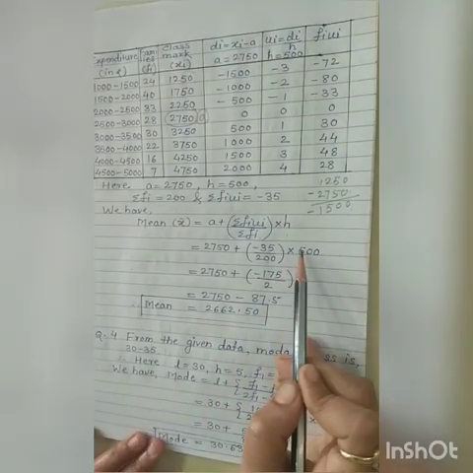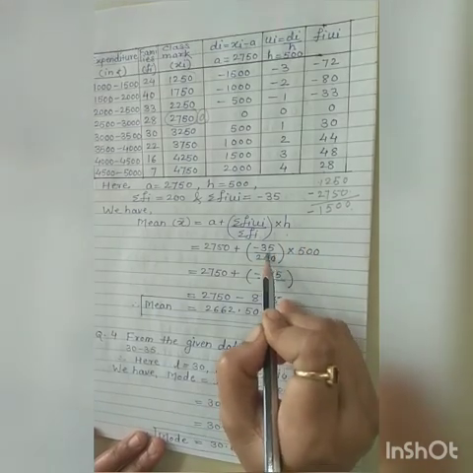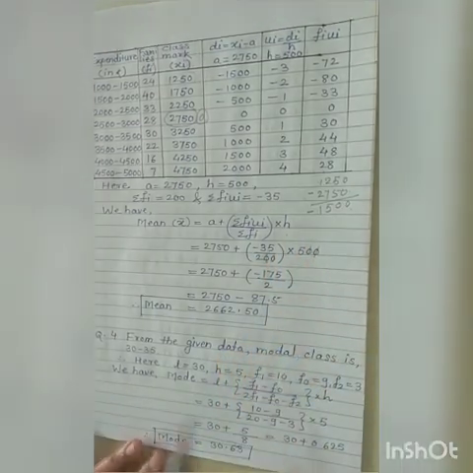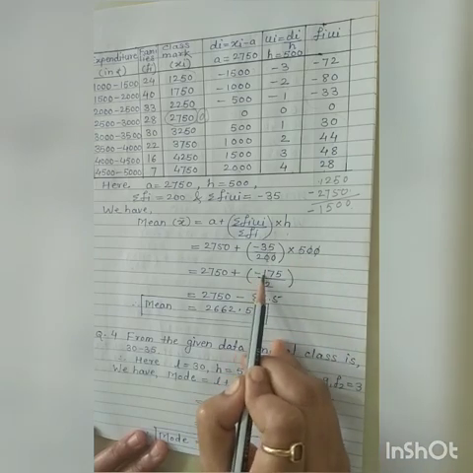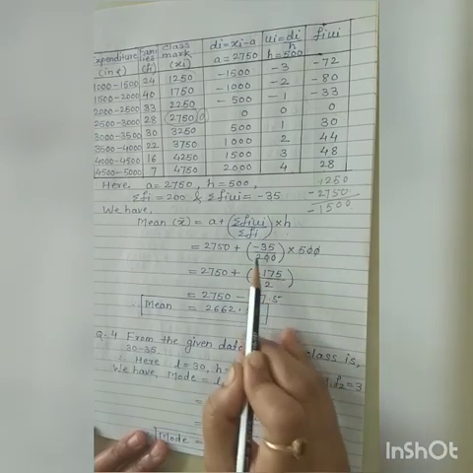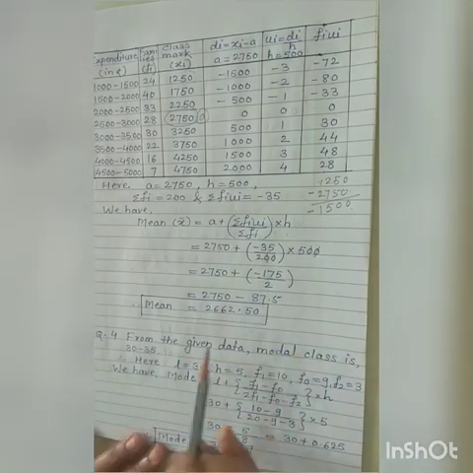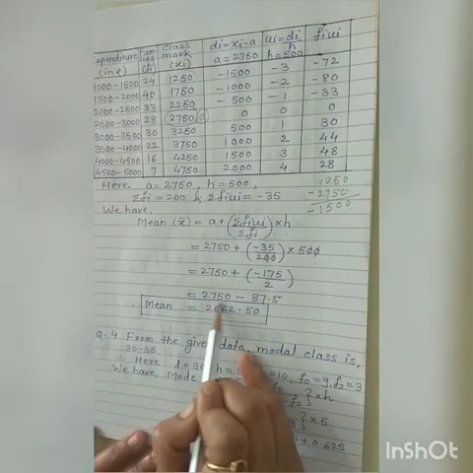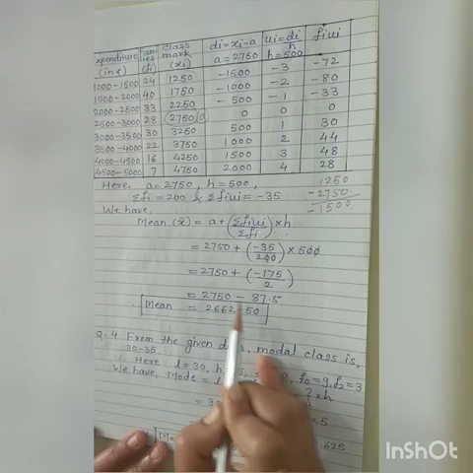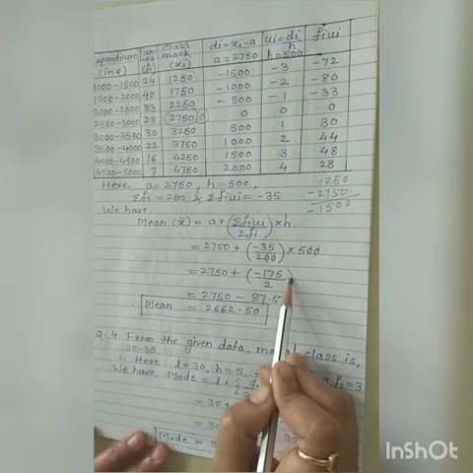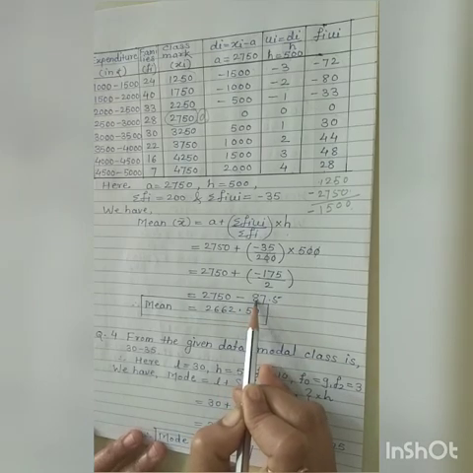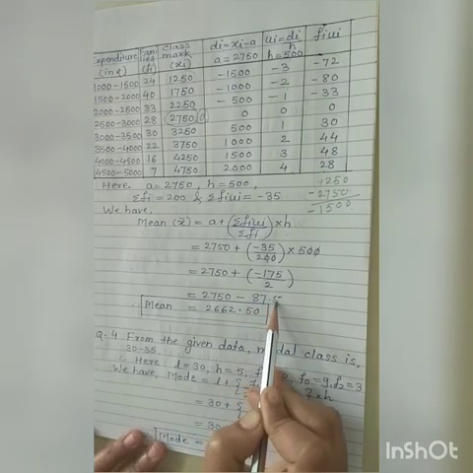Now this 0, 0 get cancelled. Now minus 35 into 5 gives minus 175 divided by these two. Now write down this 2750 as it is, and write down the decimal number of this fraction, which is 87.5.